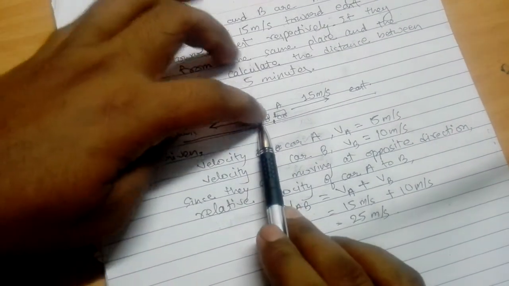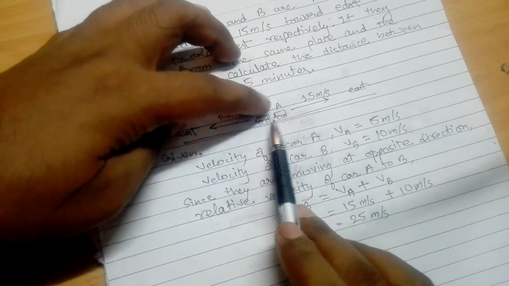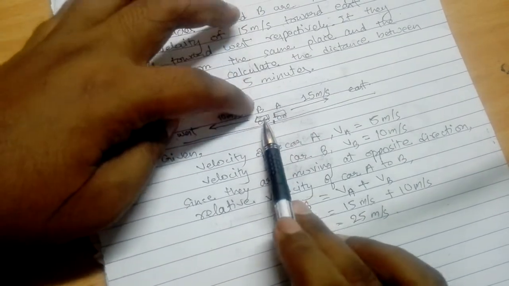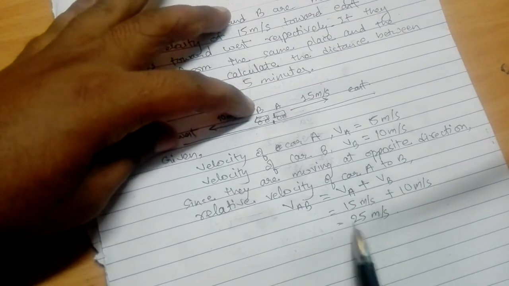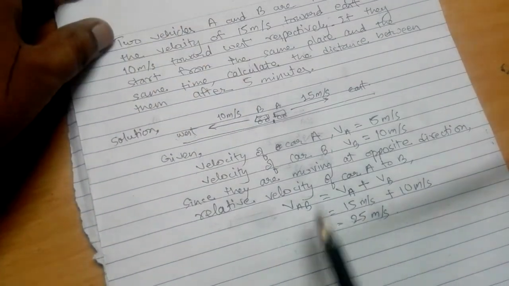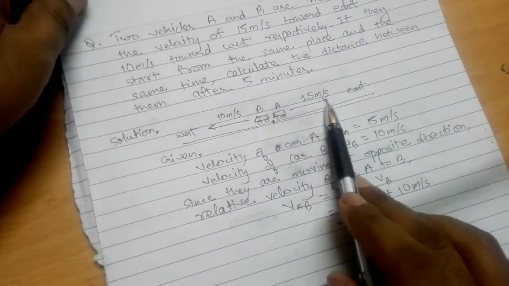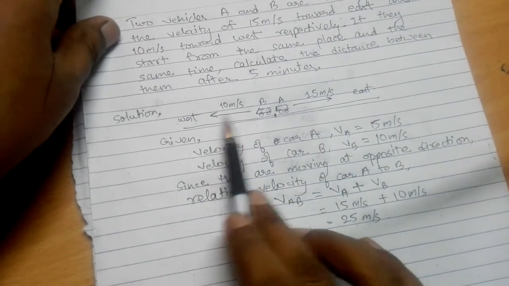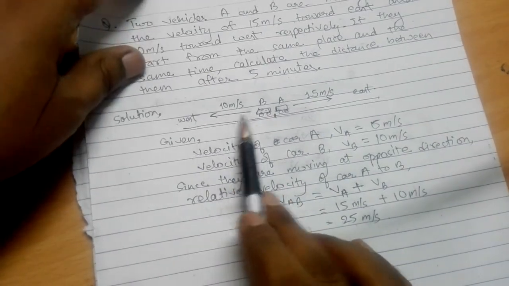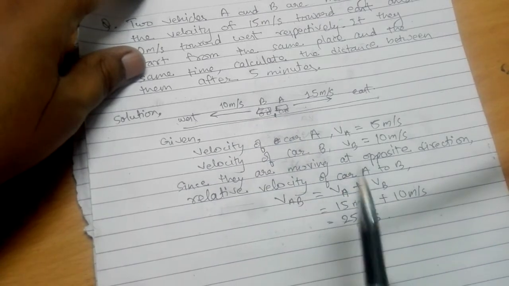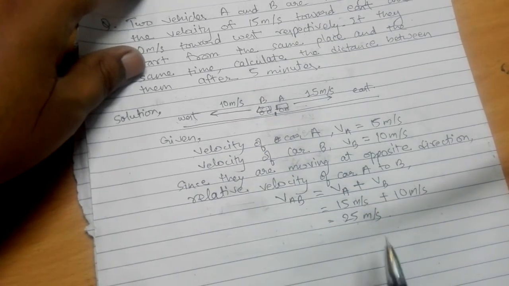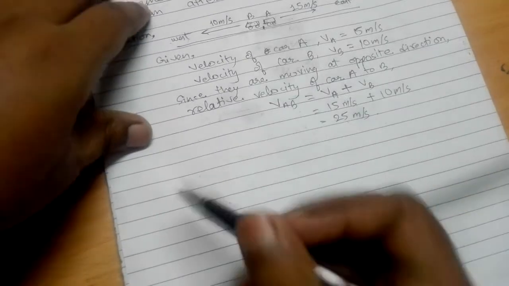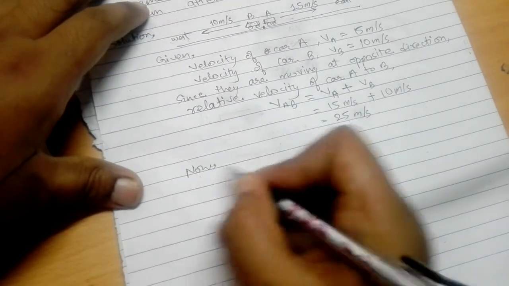So suppose you are in car B, then once both cars start to move, it appears that car A is moving at a speed of 25 meter per second. Actually car A is moving at a speed of 15 meter per second, but due to your own velocity of 10 meter per second in the opposite direction, car A appears to be moving at 25 meter per second. This is relative velocity.